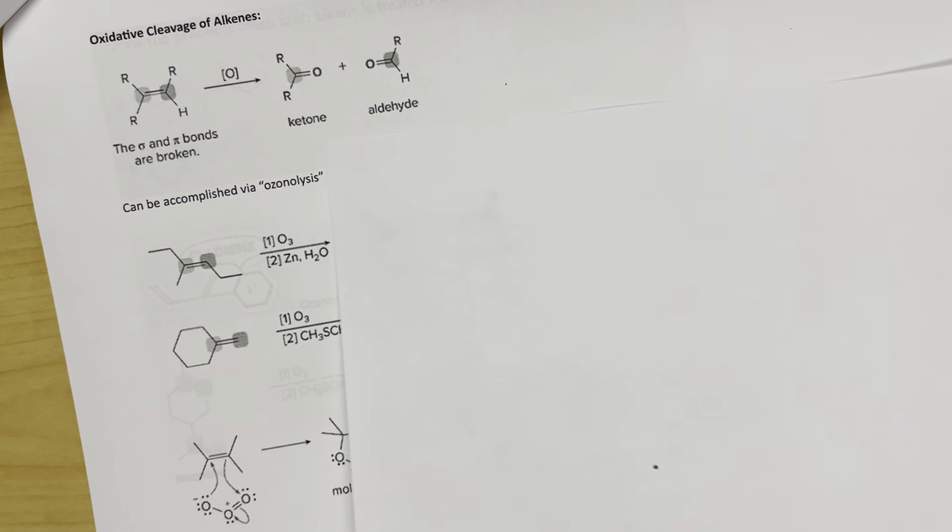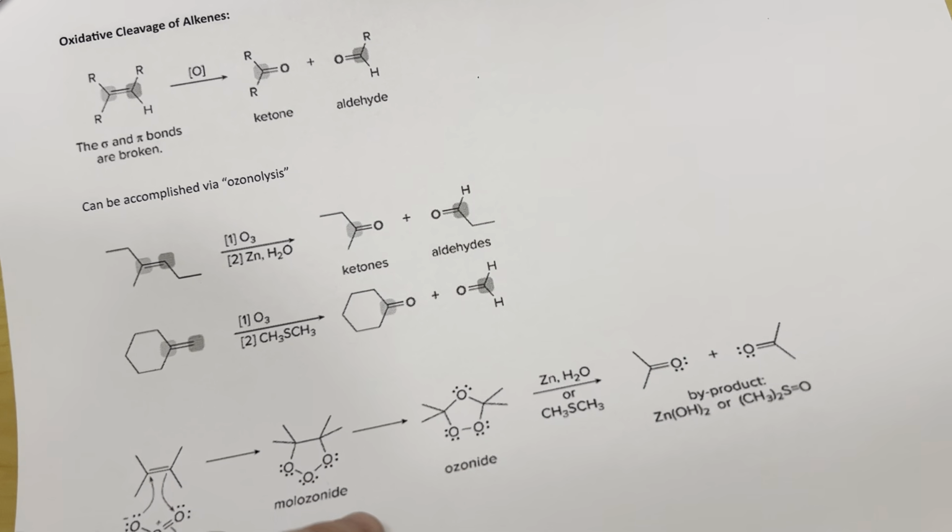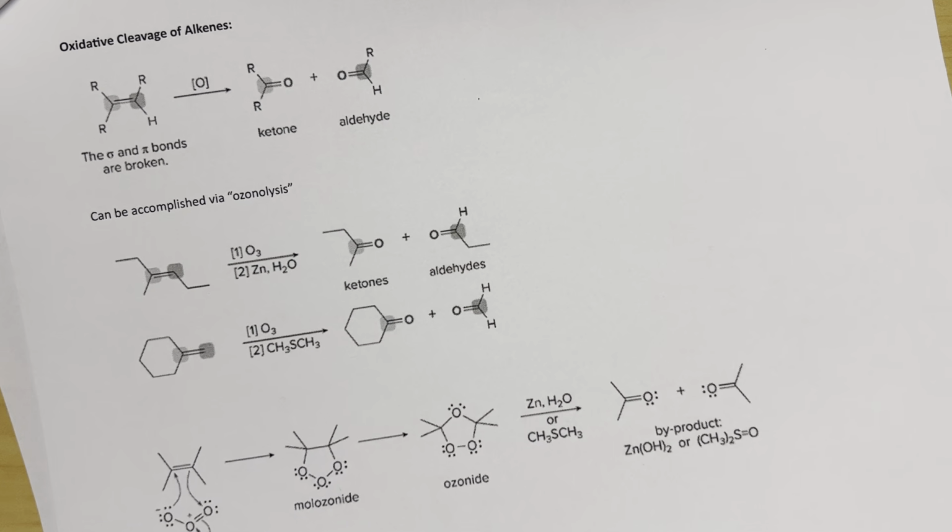Okay, now we are on to cleavage of alkenes. Sweet.